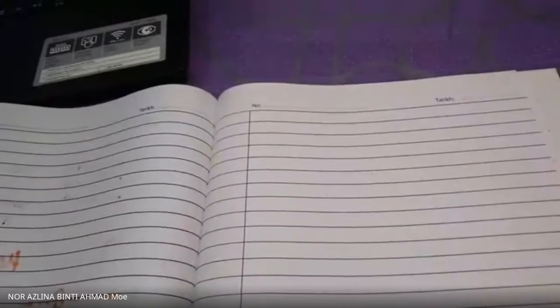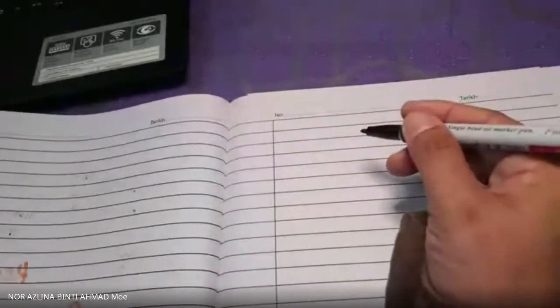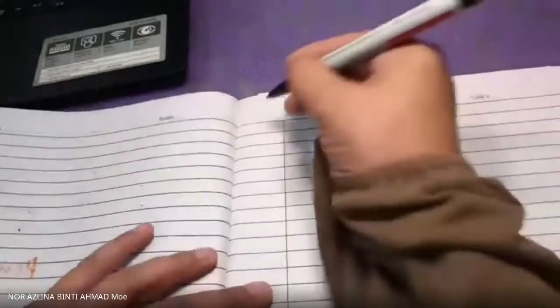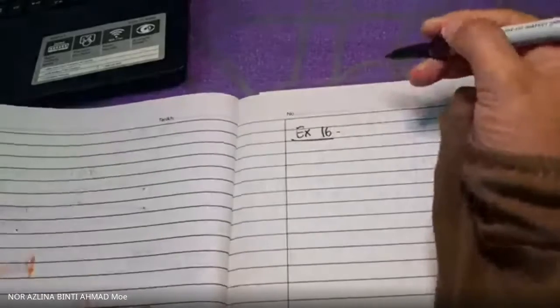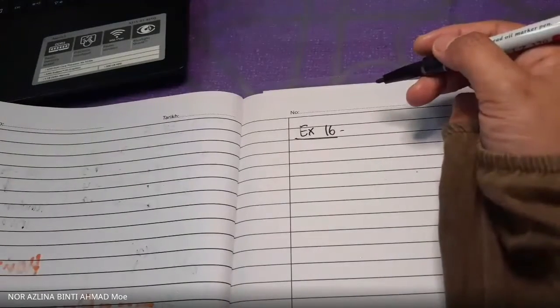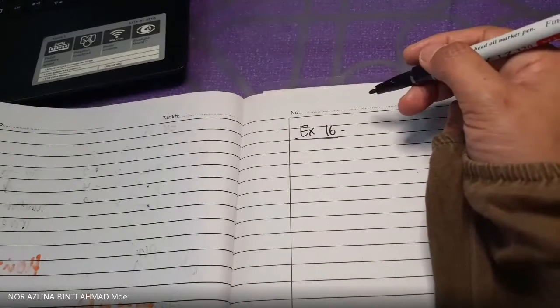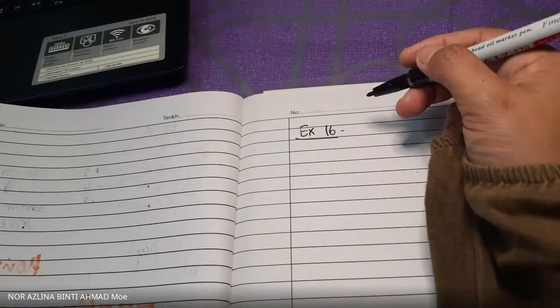Example 16. Verify that the function fx equal to 3 minus 2x has an inverse function gx equal to 3 minus x over 2.